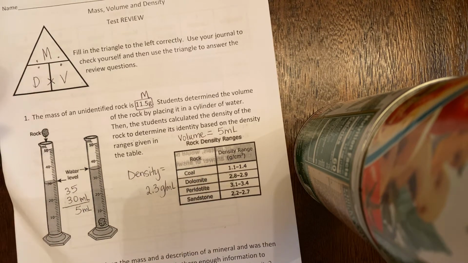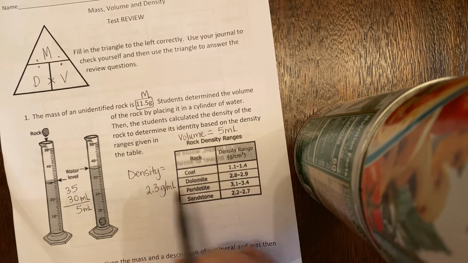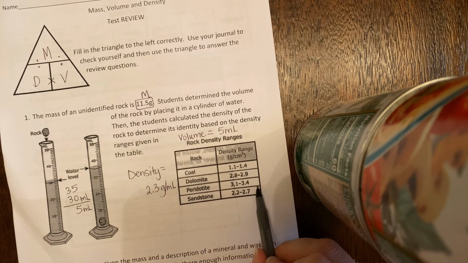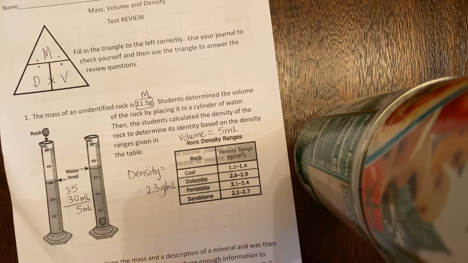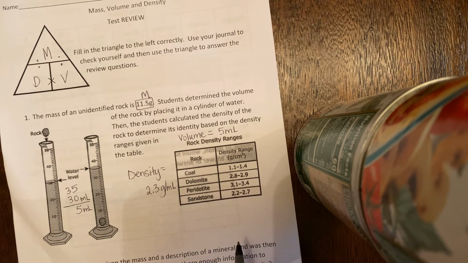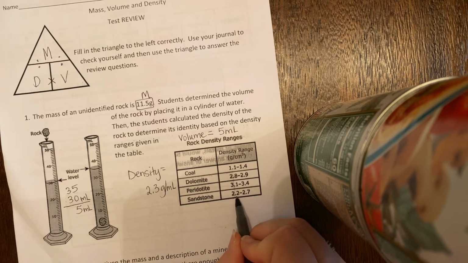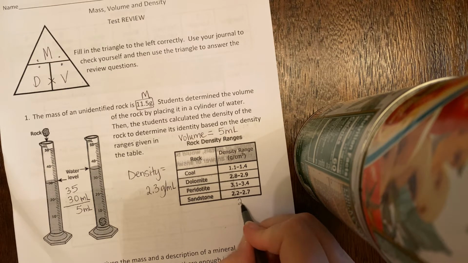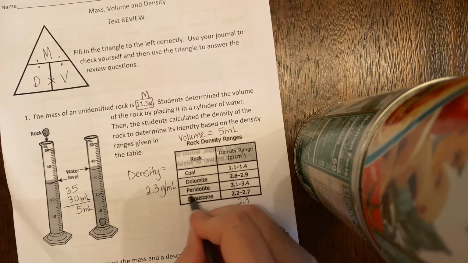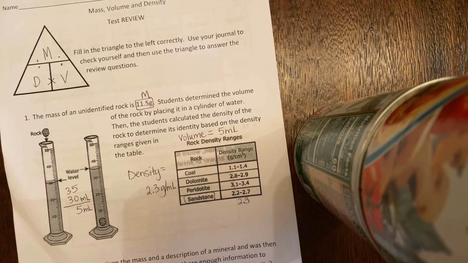Remember, centimeters cubed, 1 centimeter cubed equals 1 milliliter. So we're looking for this number of 2.3. And it's not here on our chart, but we can find where it belongs. Between 2.2 and 2.7 would be 2.3. So our answer of our unknown substance would be sandstone.